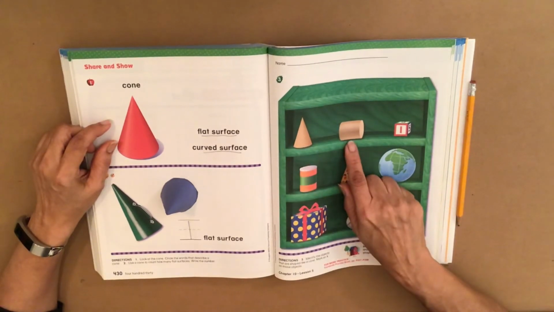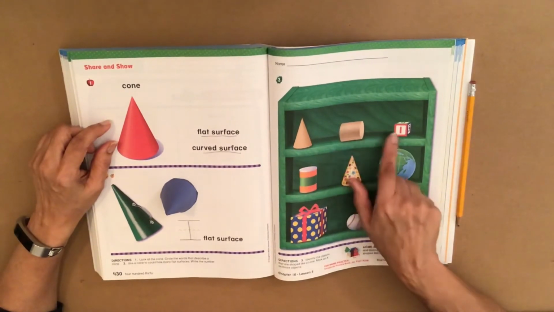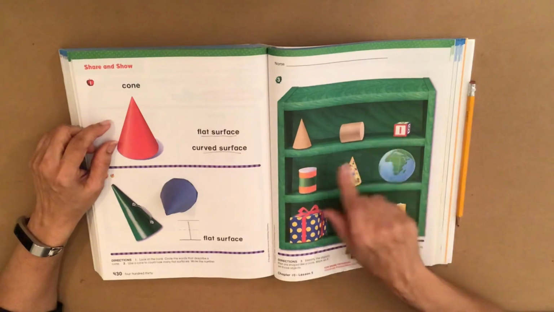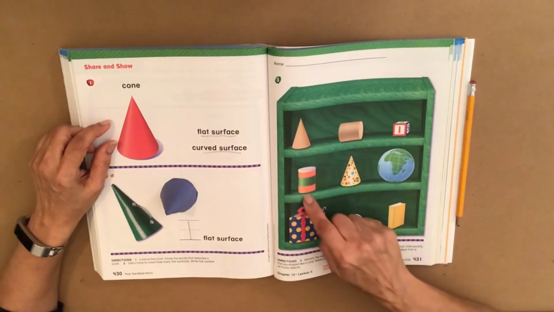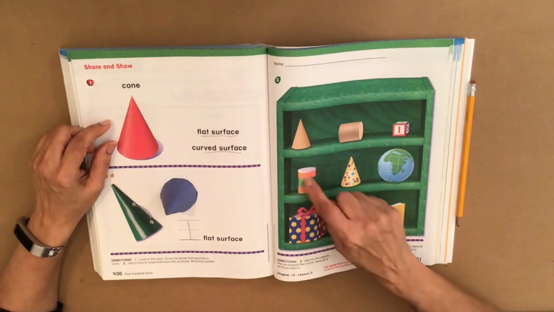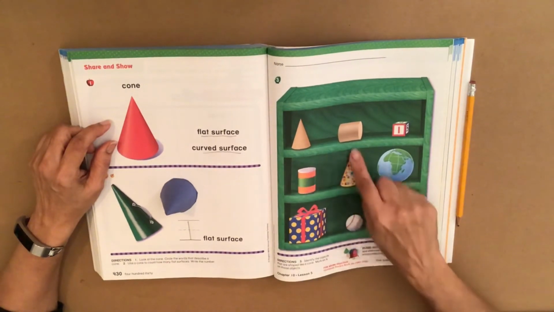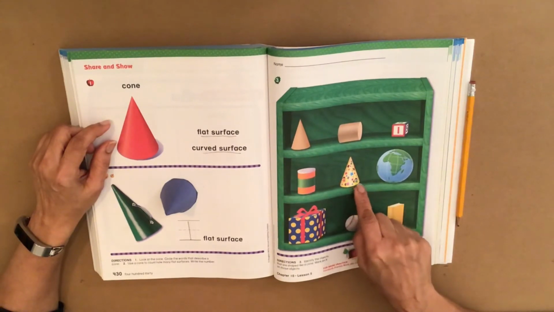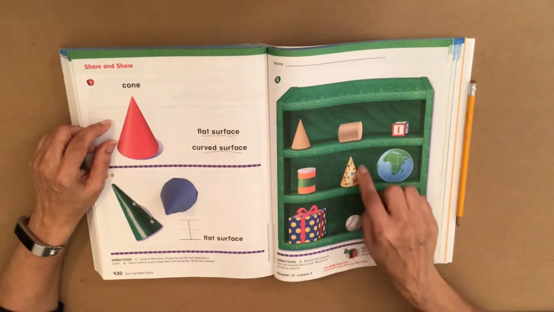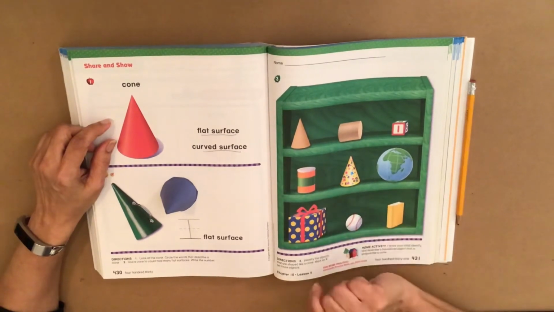Do you remember this shape? That's right, it's a cylinder, and this one is a cube. How about this one? Yes, the cylinder: 2 flat surfaces and the curved one in the middle. Now this one has a point at the top, yes, and it has a flat bottom, curved in the middle. So this one is a cone.